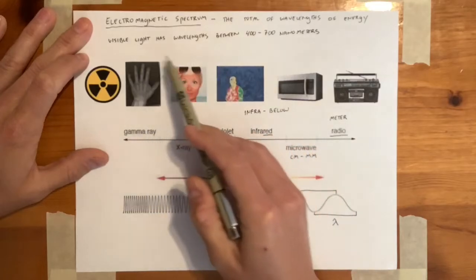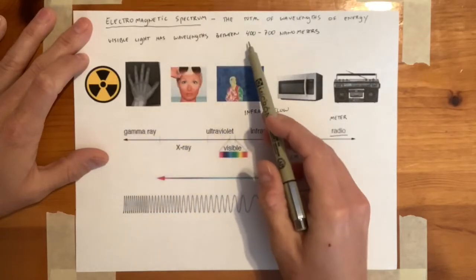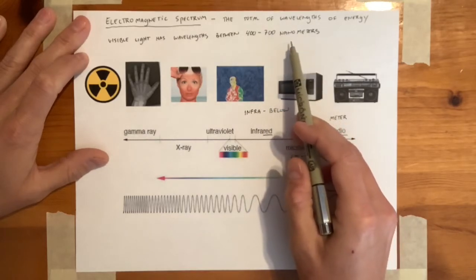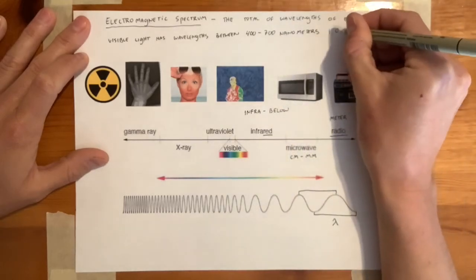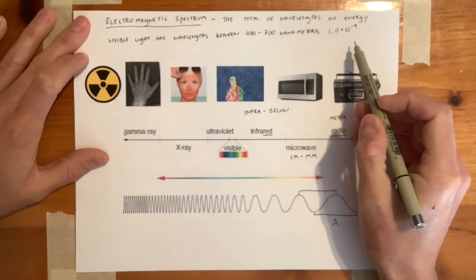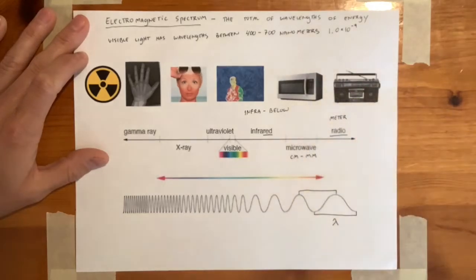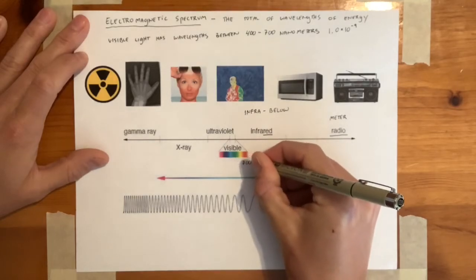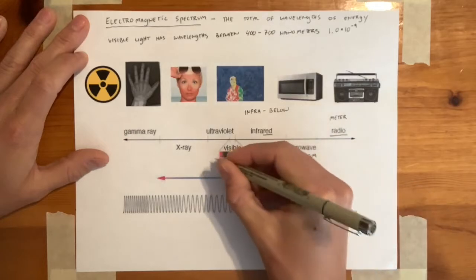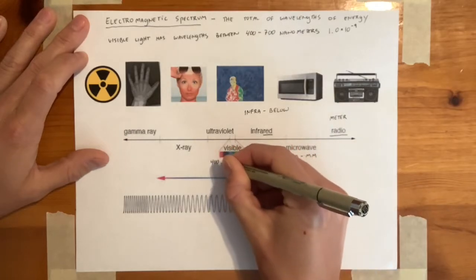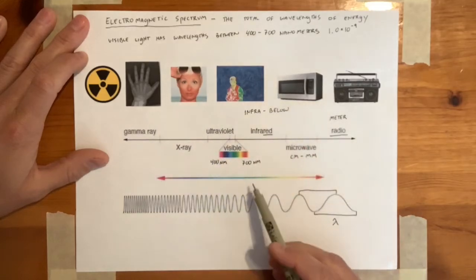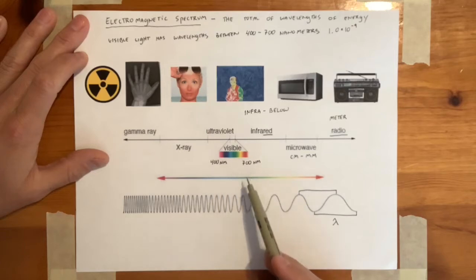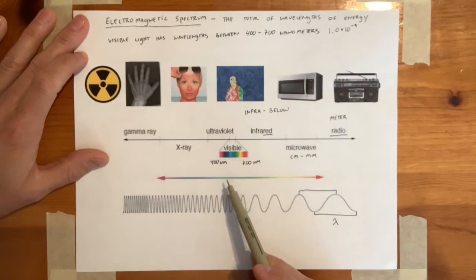Okay, so visible light has a wavelength that's somewhere between about 400 to 700 nanometers. Okay, so a nanometer is 1 billionth of a meter. Okay, so red light has a wavelength that's about 700 nanometers, and violet light has a wavelength that's about 400 nanometers. So as we move from red to violet light, the wavelength is getting shorter. So the wavelength of energy is getting shorter.